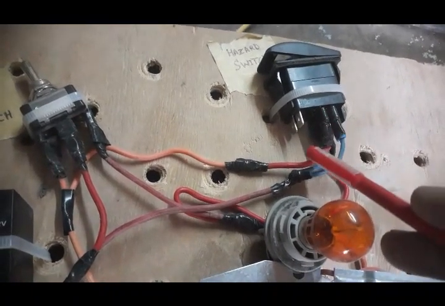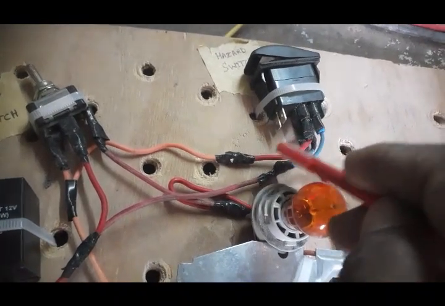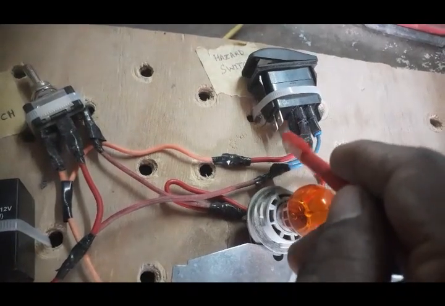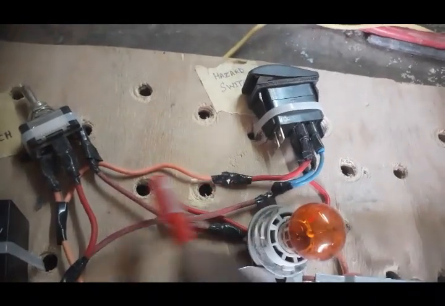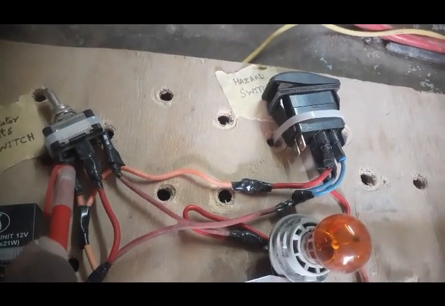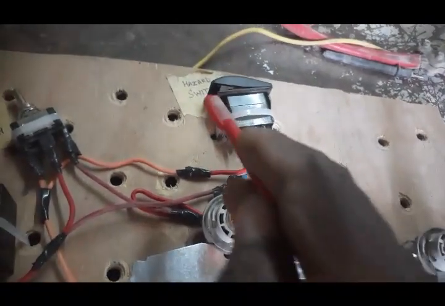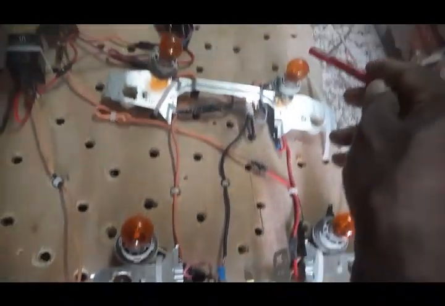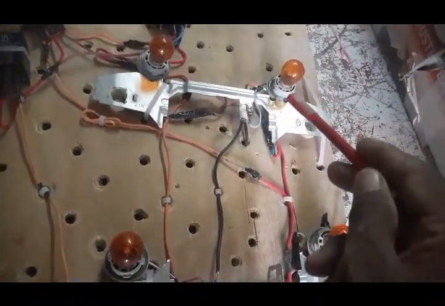This is going to the outsides, and from here this upside I connected to here, and this downside I connected to this terminal. So when we push this hazard button, this voltage goes to all four bulbs at a time and they blink.